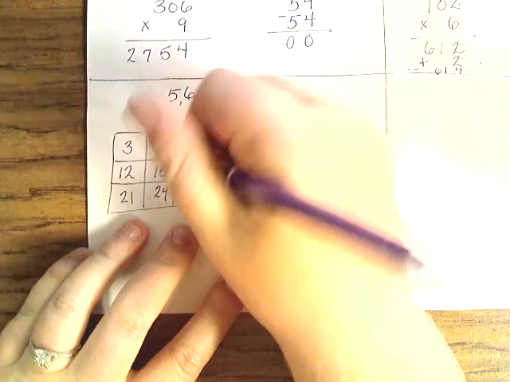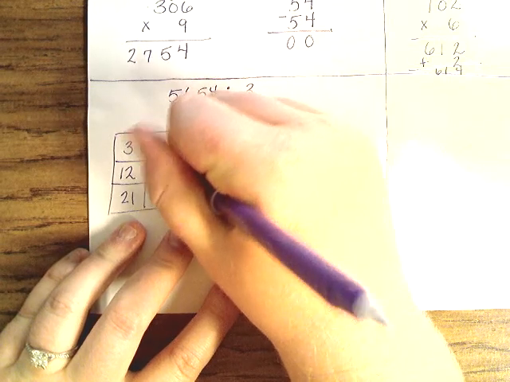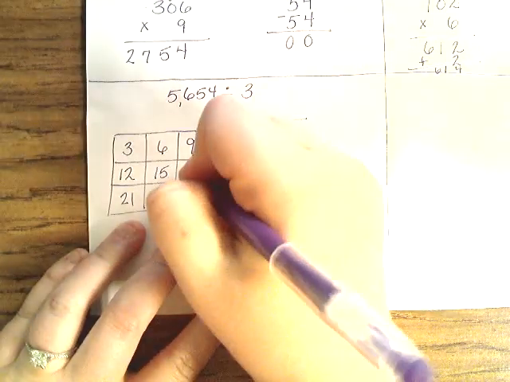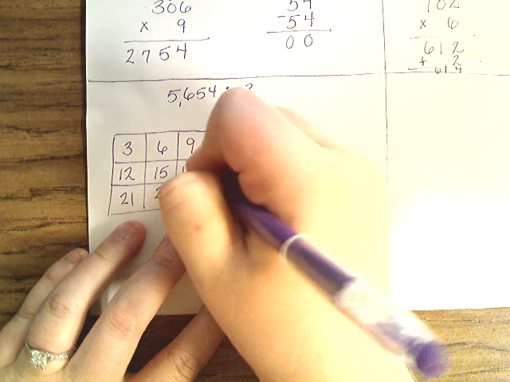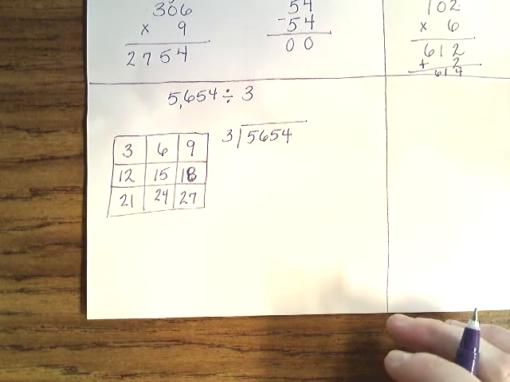Why did I put 16 here when this should be 18? Because I was counting in order. That's an 8. Pretend it's an 8. Apparently I can't write and count and multitask.